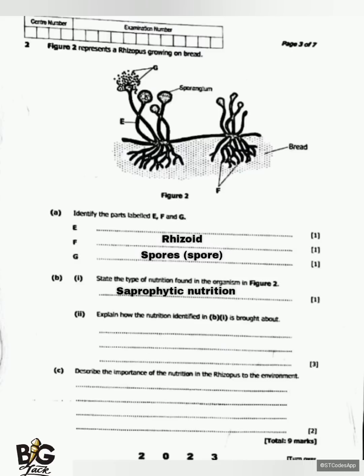Then Roman numeral 2 says, explain how the nutrition identified in B, Roman numeral 1, is brought about. 3 marks.